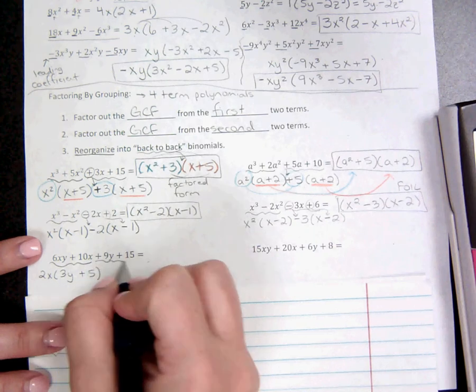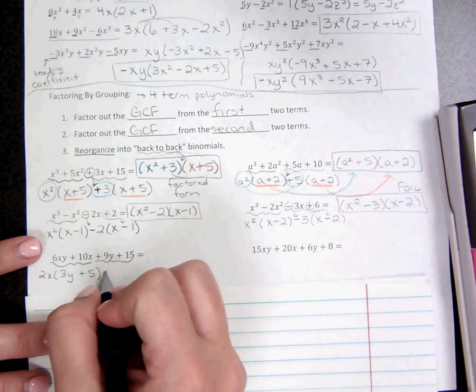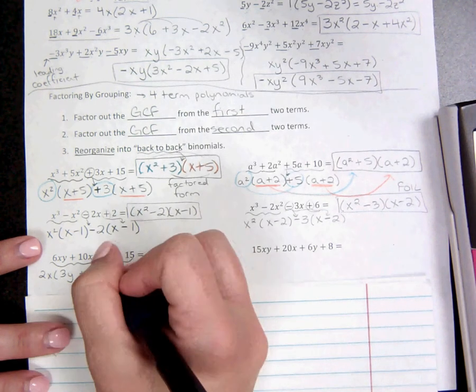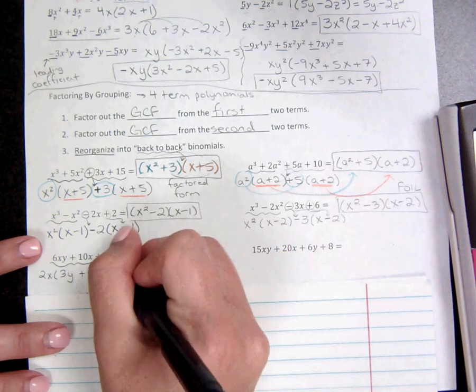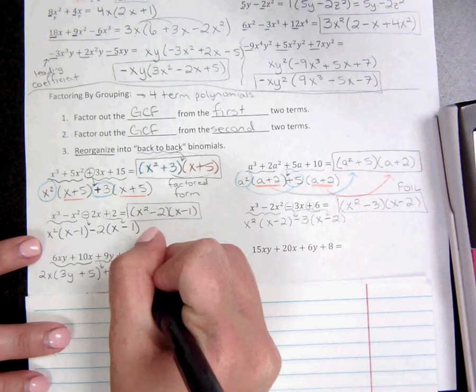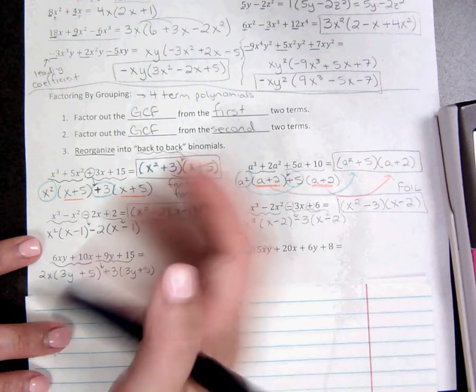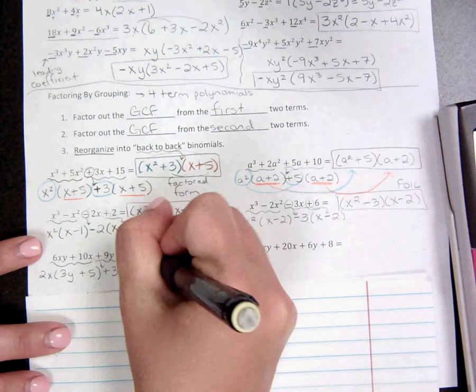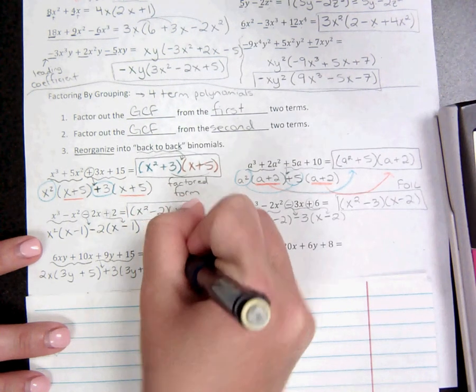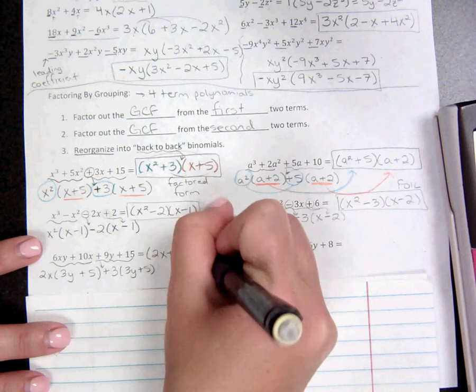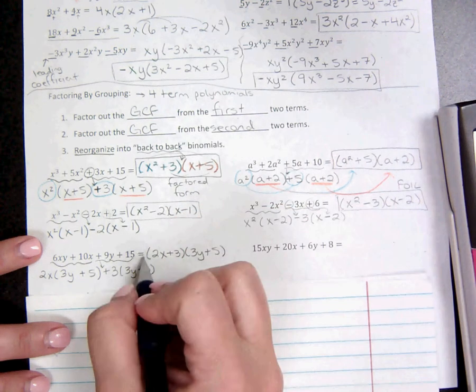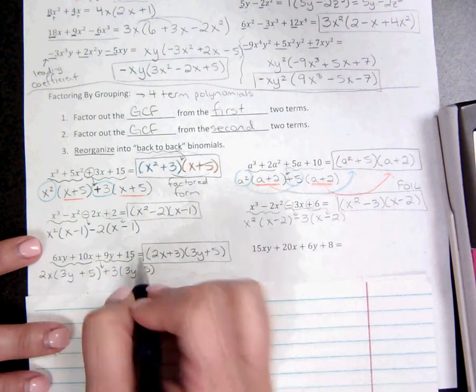And then here, between 9y and 15, they have a positive 3 in common. Again, I'm going to use that same sign. That's also going to leave me 3y plus 5. So they can look a little more complex, but the procedure is the same. Make sure your leftovers match. That gives me 2x plus 3 times 3y plus 5. And if you were to multiply those back together, you would get your original expression.